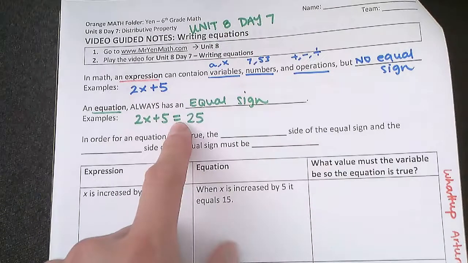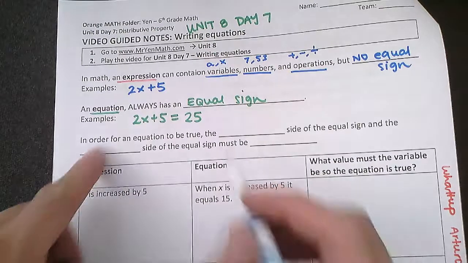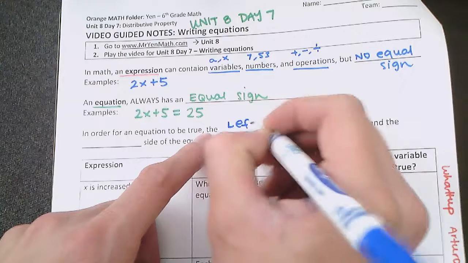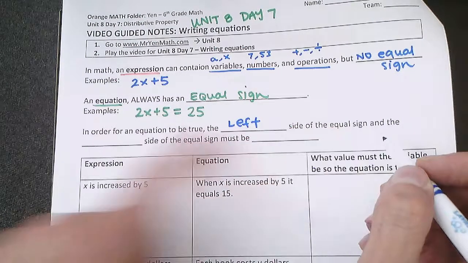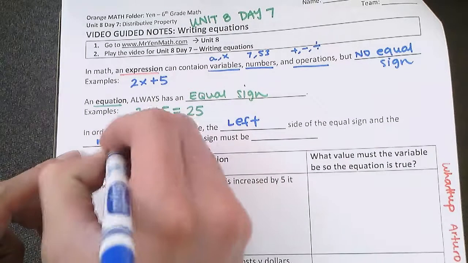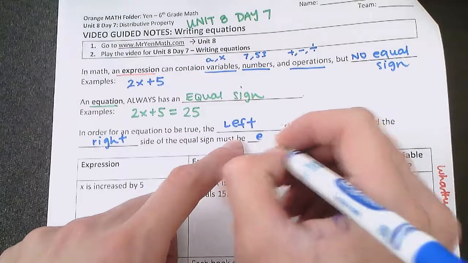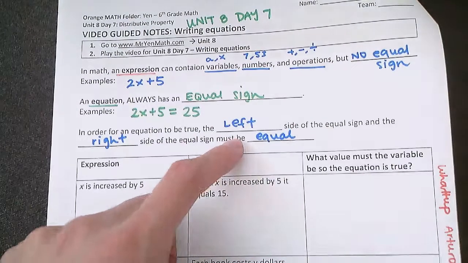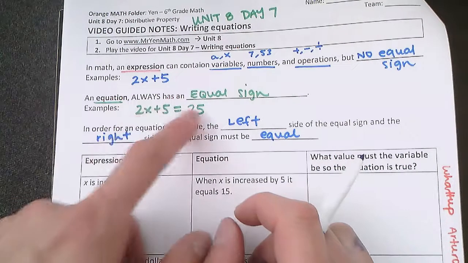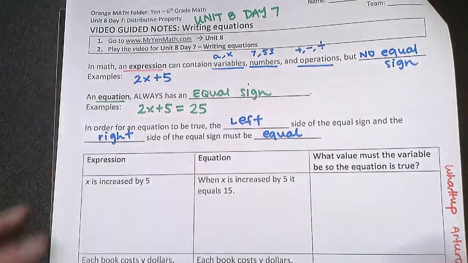It always has the equal sign. And in order for an equation to be true, everything on the left side of the equal sign and the right side of the equal sign must be equal. What that means is everything on this side of the equal sign has to be equal to this side of the equal sign. A little more on that later.